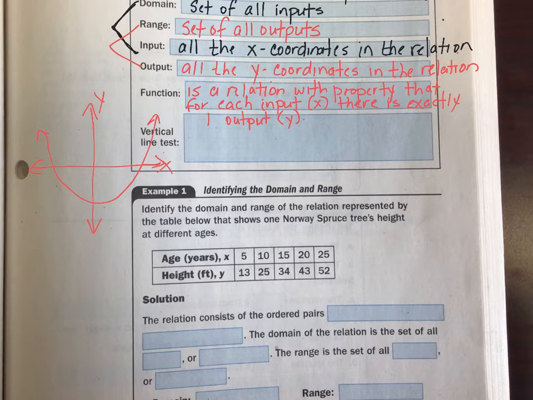Here is another one on top of it. Does that pass the vertical line test? Hold your pencil straight up and down on it. Does it hit your pencil in only one spot as you go across? That's a function.